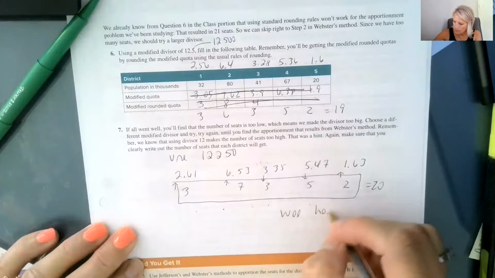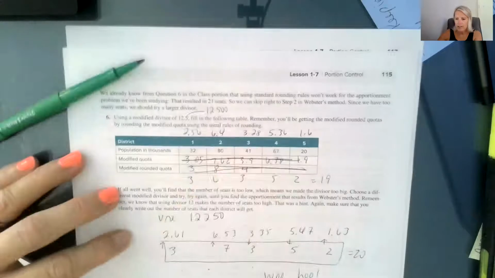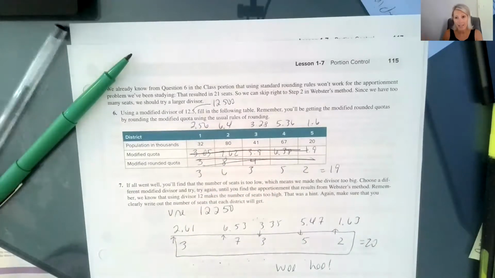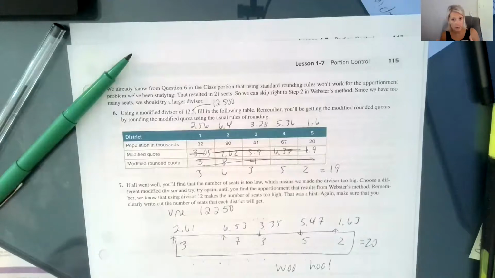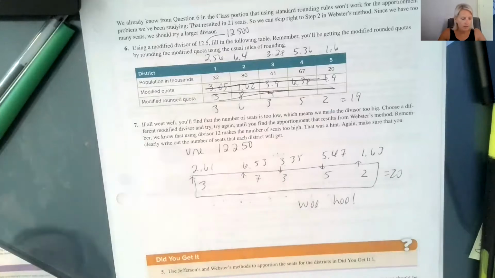Woohoo! We got it. So I really suggest that you work through the did you get it, because you can have the answers right there to make sure you're doing each of the parts correctly: the original standard divisor, Hamilton's method, Jefferson's method, and then Webster's method. And if you go ahead and try the worksheet for 1-7, just to give a heads up, if you come up with a decimal for your standard divisor, just round it to the nearest whole number. That's what I would do.